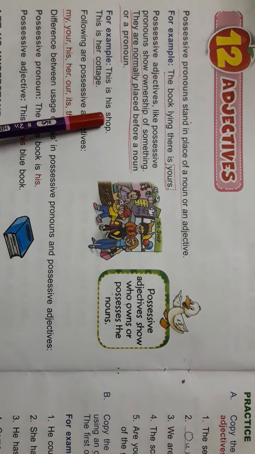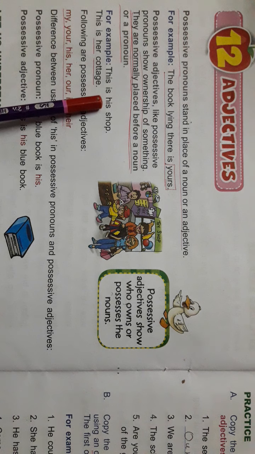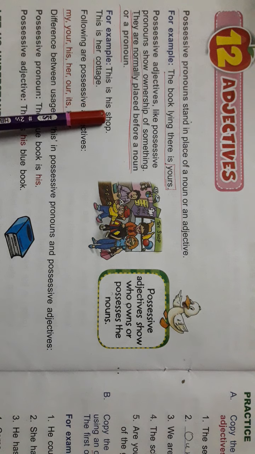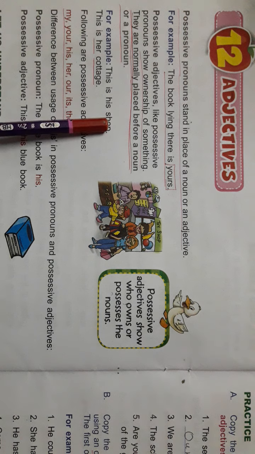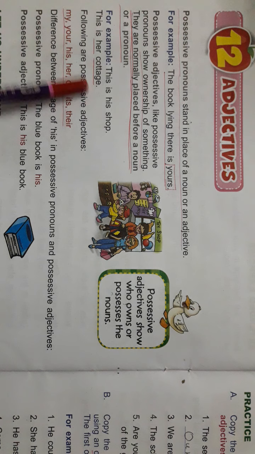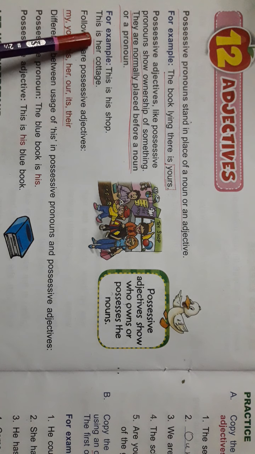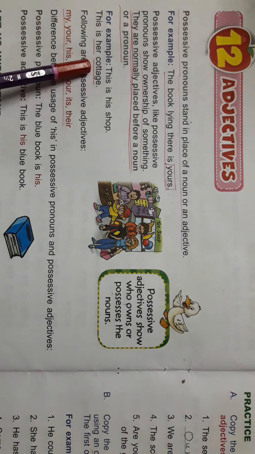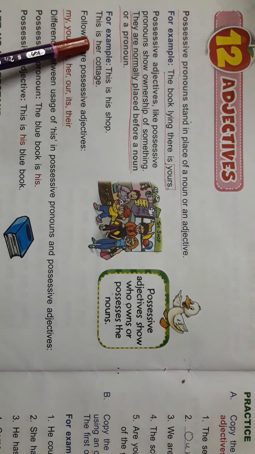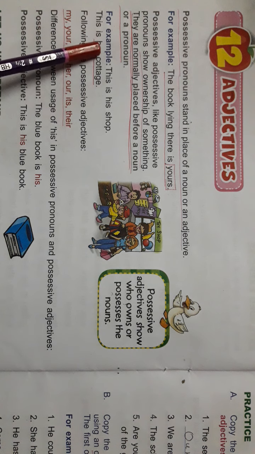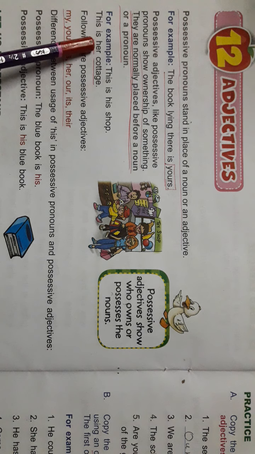But if we have an example like we have in our book, this is his shop. In this example, shop is a noun and his is a possessive adjective, and it is showing the possession. So possessive adjectives show ownership or possession, or in other words, they show who owns the nouns. For example, this is her cottage. Cottage is a noun and her is a possessive adjective. Her is showing the possession.